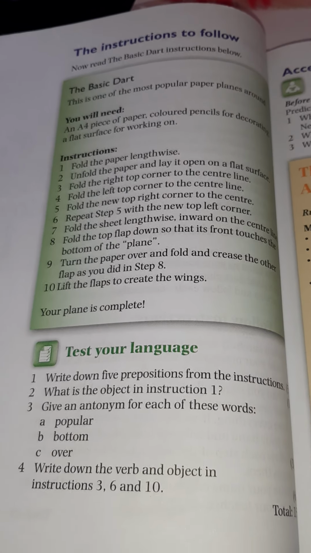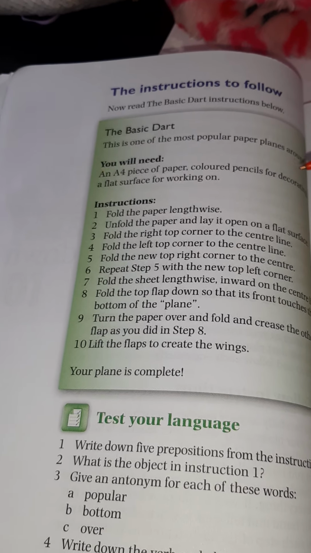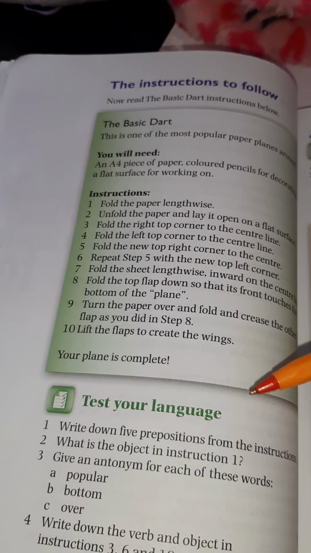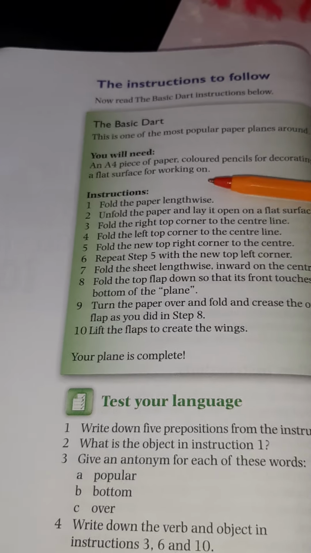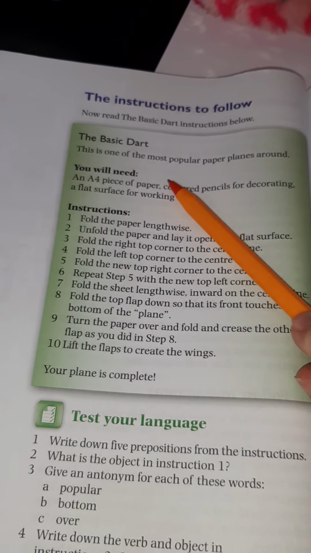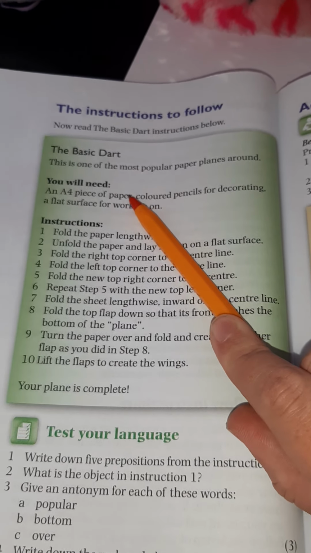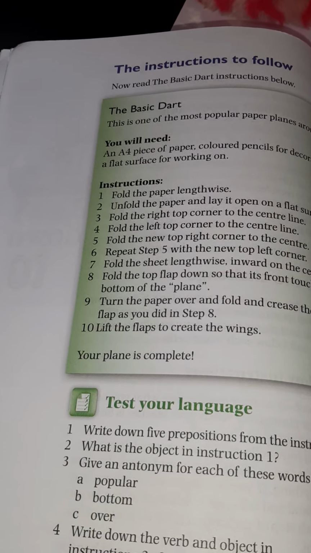The next activity will be instructions that you need to read again, and then we're going to test the language. Okay, so the basic dart. This is one of the most popular paper planes around. This is what you will need, and those are instructions.